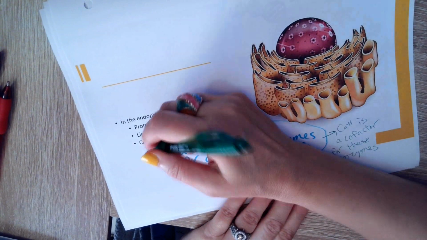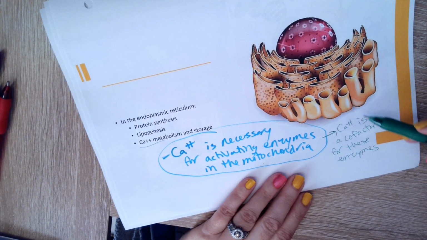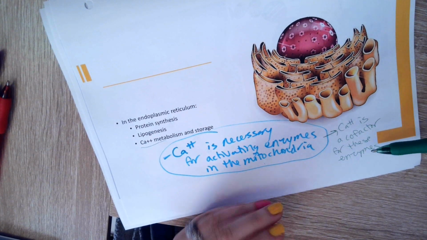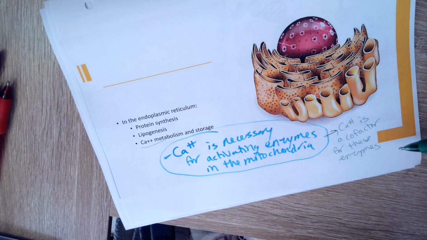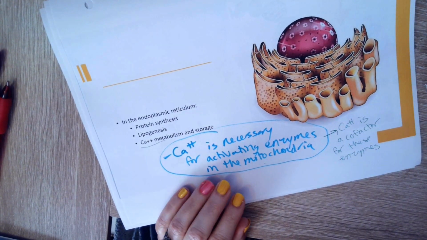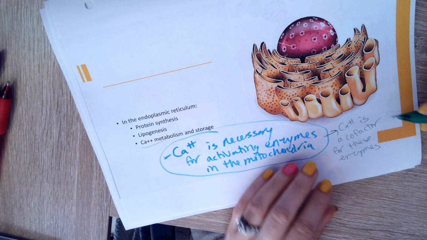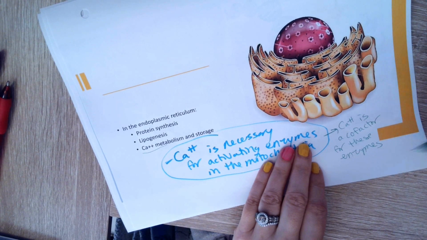So that is really what's most exciting here about the endoplasmic reticulum, is that it's able to release calcium out into the cytoplasm, where it can then be transported into the mitochondria, and then it can allow those enzymes to work. And in our next video, we will see calcium moving through various transport mechanisms, getting into the mitochondria, and how that can help these enzymes to work.